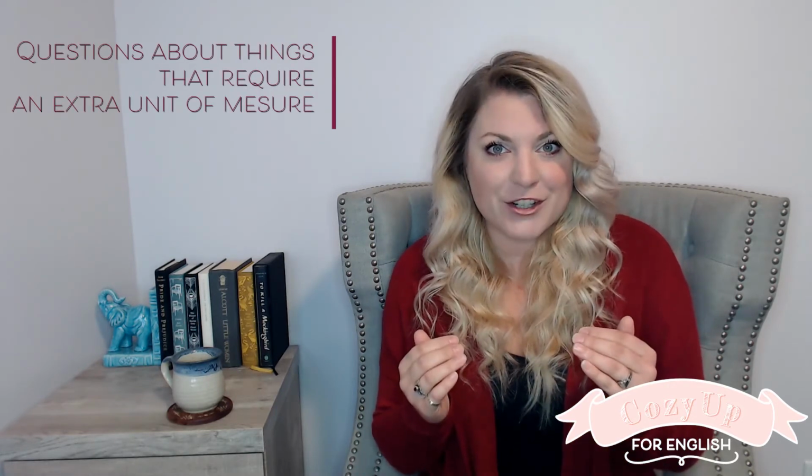This is opposite to the question word how much, because with how much, we're going to be asking questions about things that we can't really count, things that require an extra unit of measure to count, such as liquids, grains, anything that you really need to add an extra unit of measure before being able to answer about a quantity.